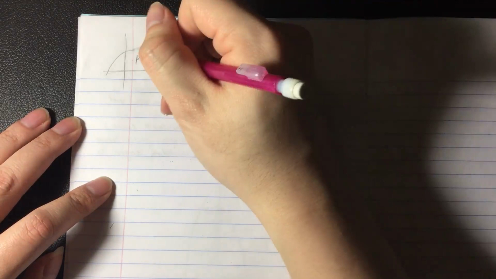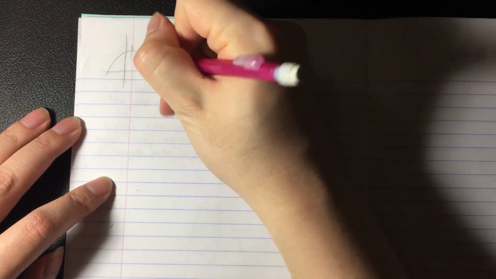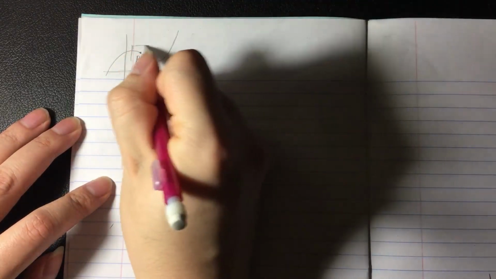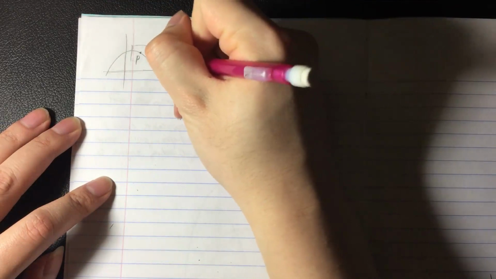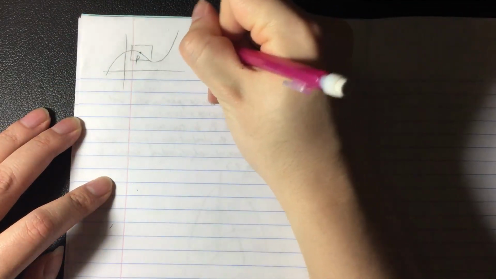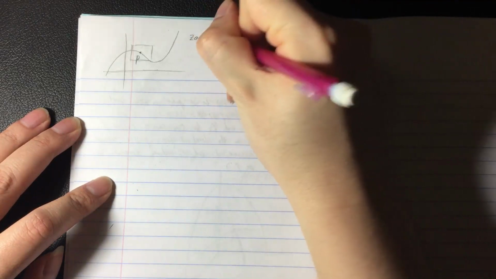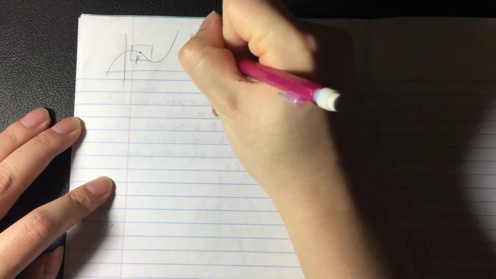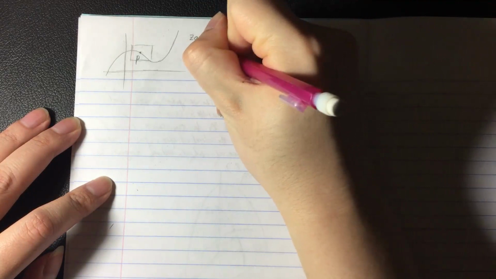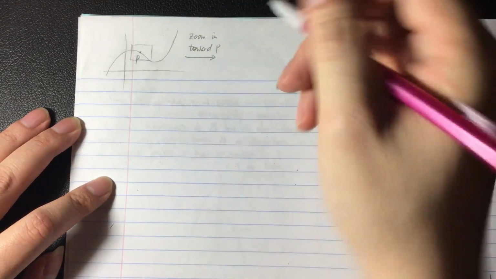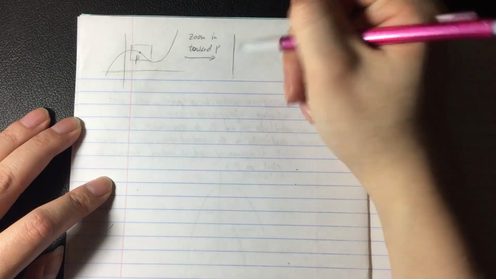So let's zoom in at point P. If I zoom in toward point P, the window looks like this.